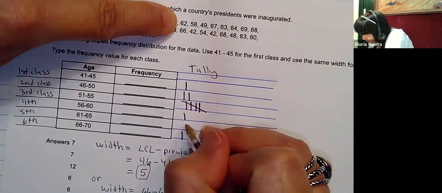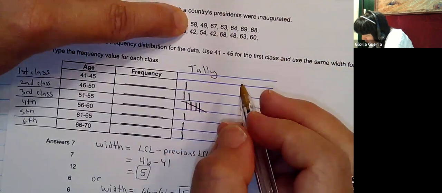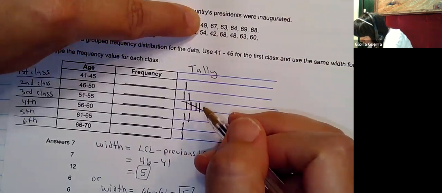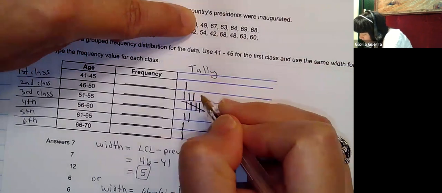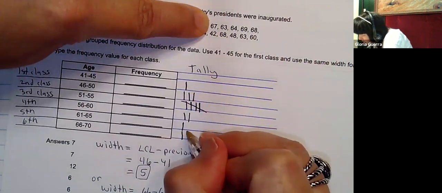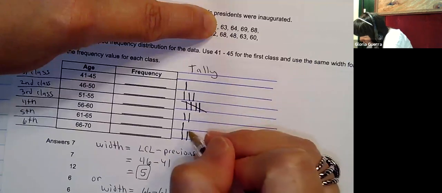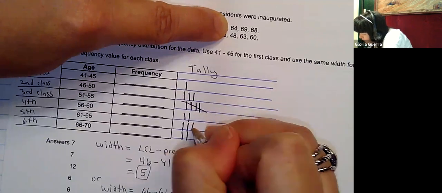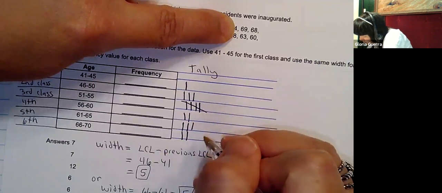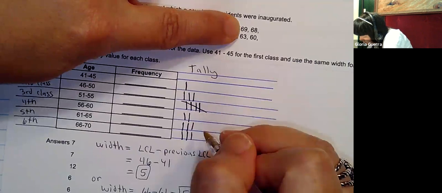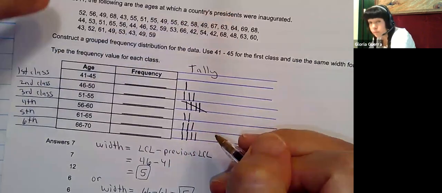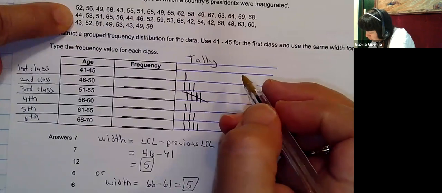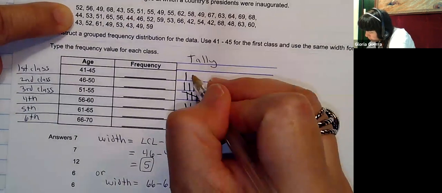62 falls into the fifth class. 58 falls into the fourth class. 49 falls into the second class. 67 falls into the sixth class. 63 falls into the fifth class. 64 falls into the fifth class. 69 falls into the sixth class. 68 falls into the sixth class. Okay, here we go. 44 falls into the first class.